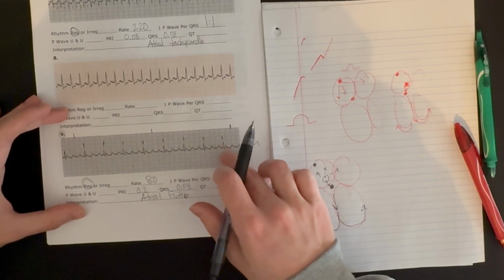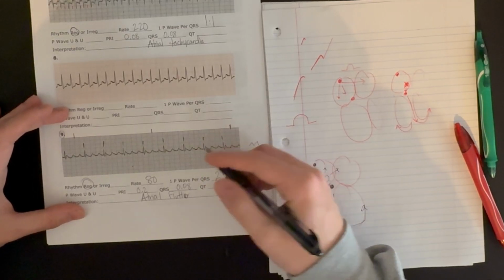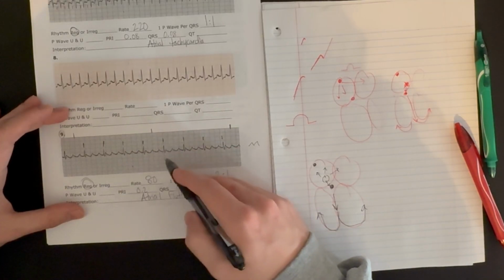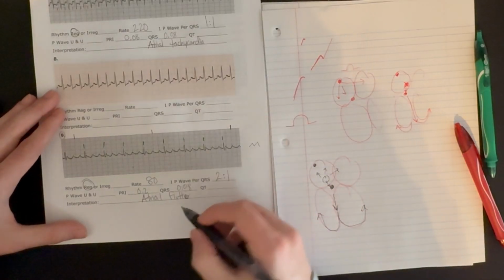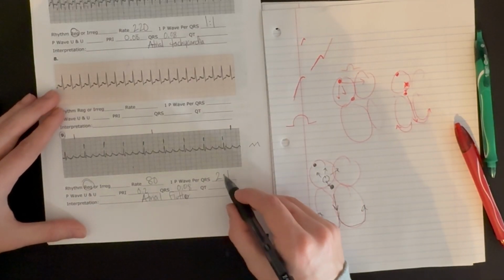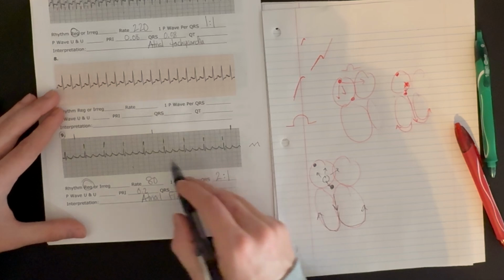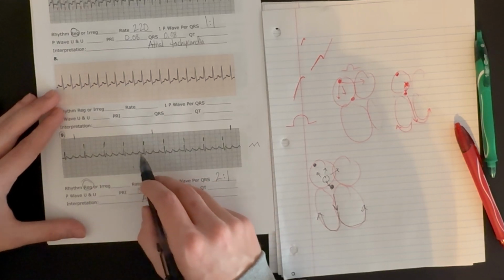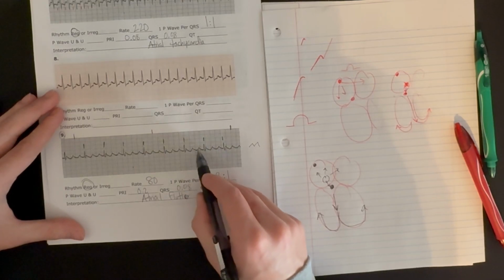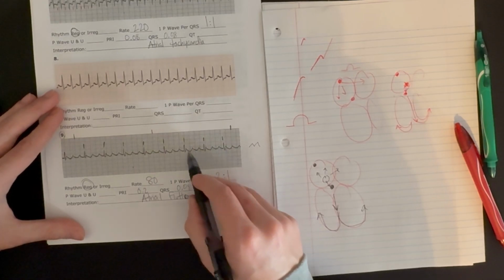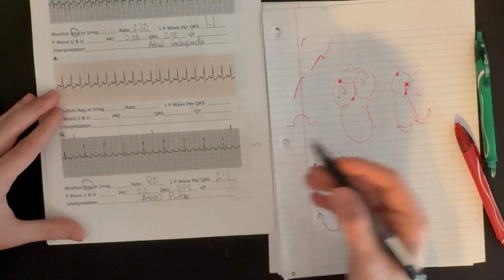The AV node goes into overdrive, and you will see atrial flutter with a tachycardic ventricular rate. Here we do not have that. We just have atrial flutter with a 2 to 1 ratio, a ventricular rate of 80 and a normal rhythm. If we counted all these P waves, we'd see an atrial rate of 160.